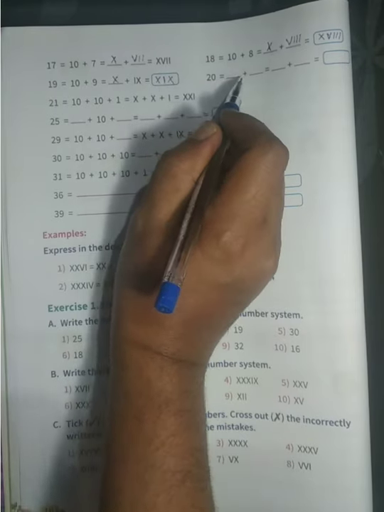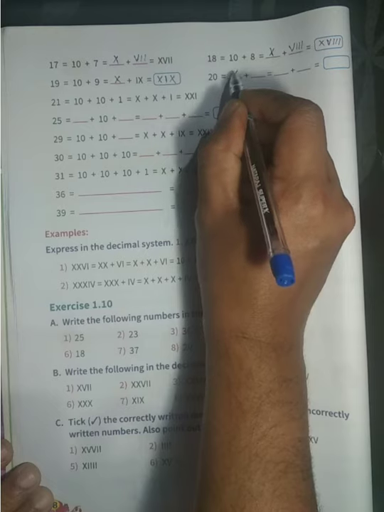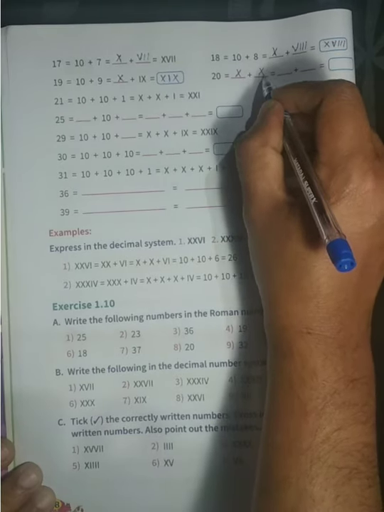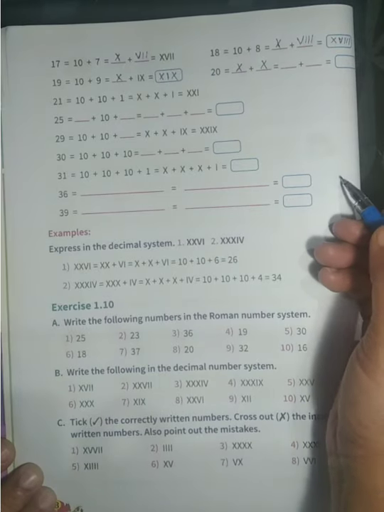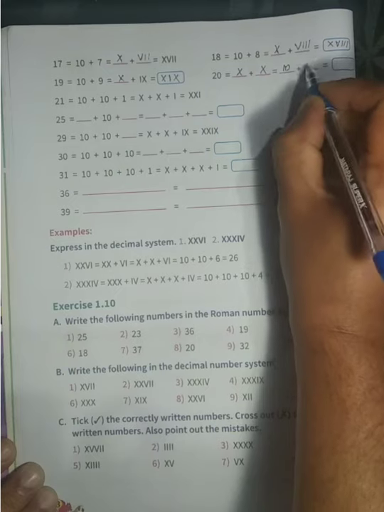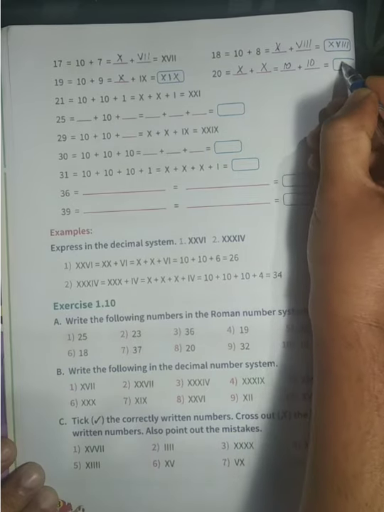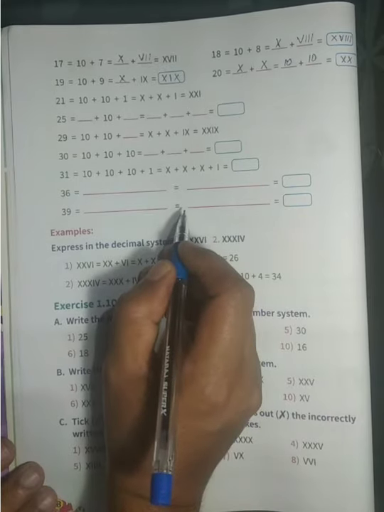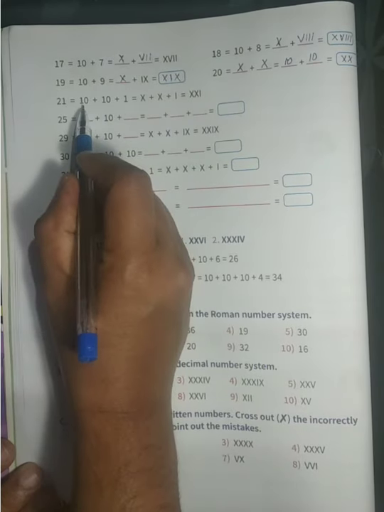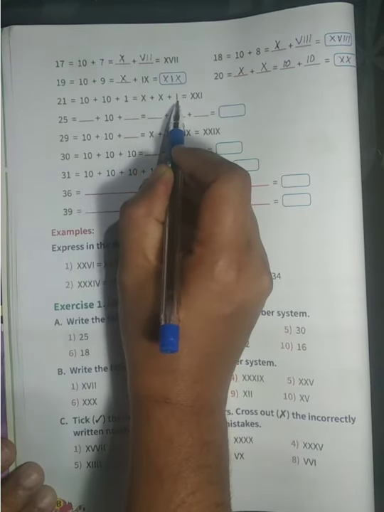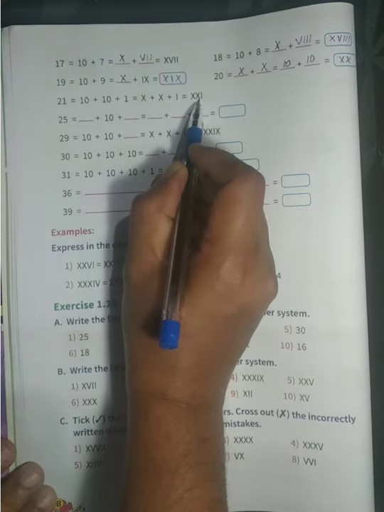For 20, earlier it was told in one of the rules that X can be repeated 3 times. So X, that is 10 plus 10 makes double X, 20. So 21, 10 plus 10 plus 1, X plus X plus I, XXI.